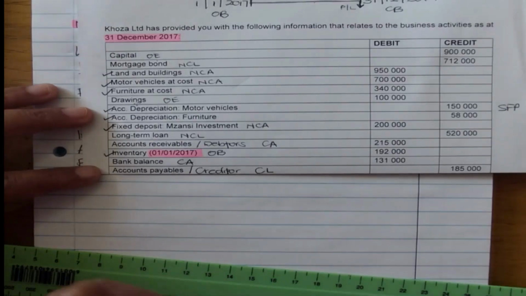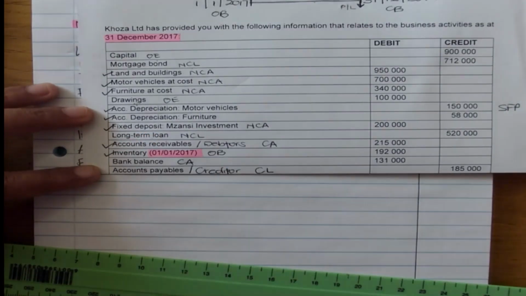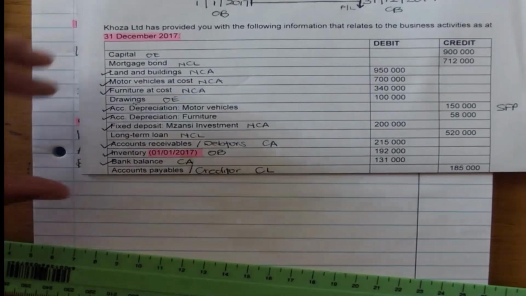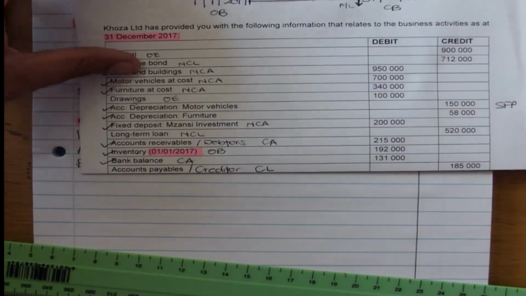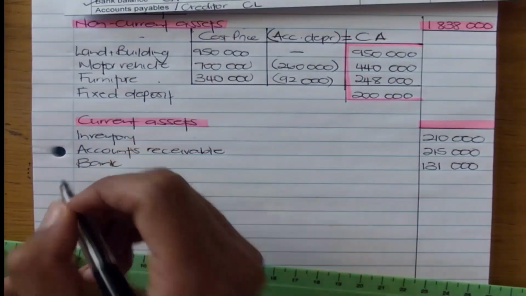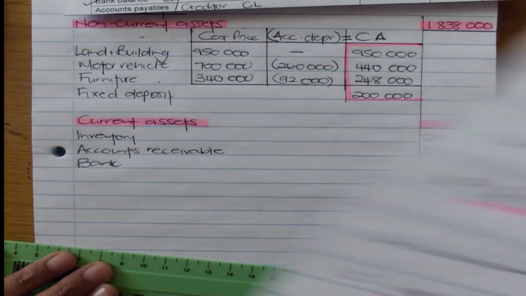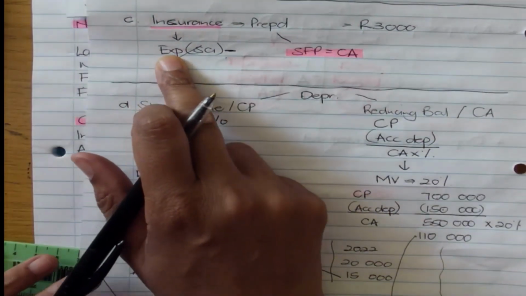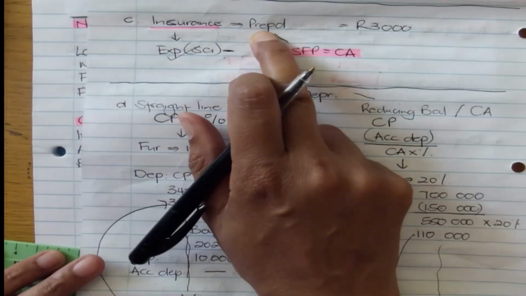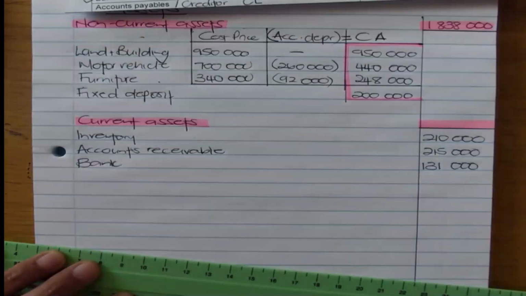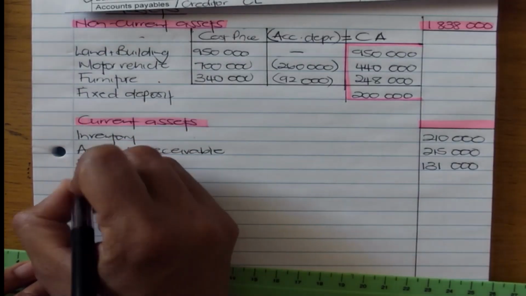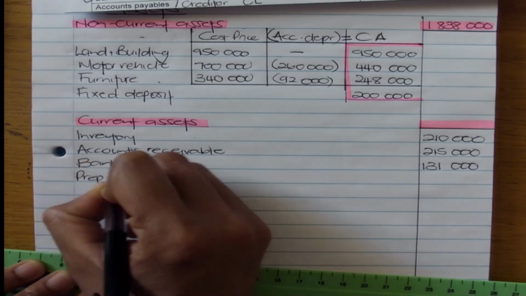We've used accounts receivable and we've used bank, right? And you need to remember our insurance. So you're going to write, now what was this? Insurance was an expense that was prepaid. So you're going to write prepaid expense, and then you'll write insurance, and you'll write the 3,000 rand.